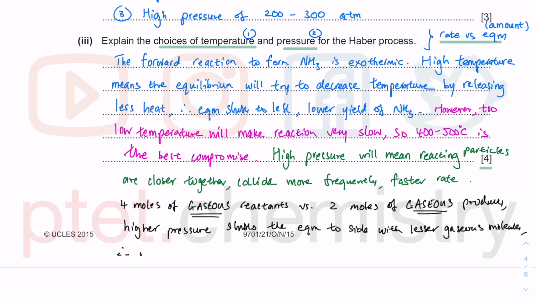So therefore we get more yield of ammonia. So yield of ammonia will increase at higher pressure, and the rate will be faster. But with temperature, because the forward reaction is exothermic, when you go too high of a temperature, the equilibrium will shift backward and that will give you a low yield of ammonia. However, this would also mean that the reaction will be very slow if you go to a lower temperature.